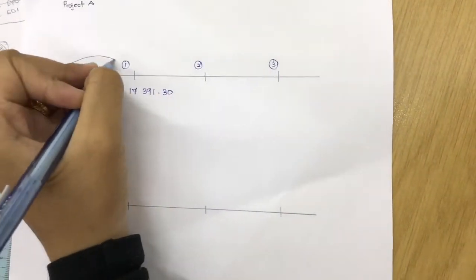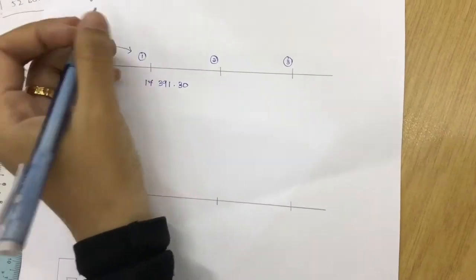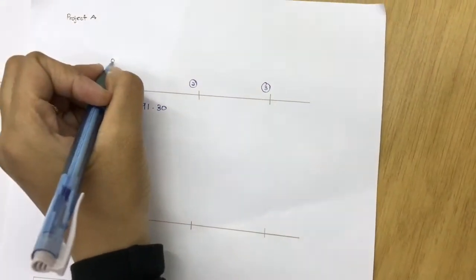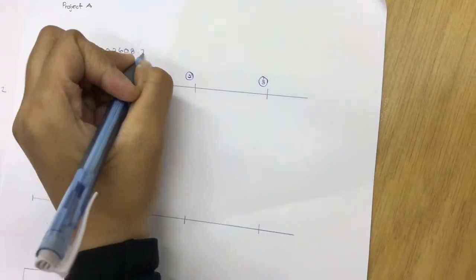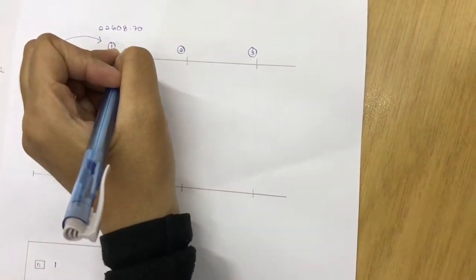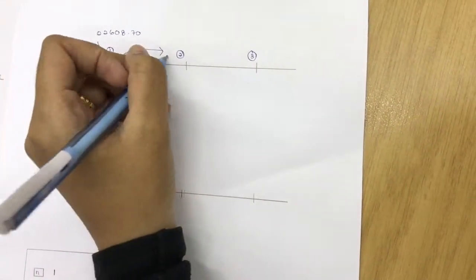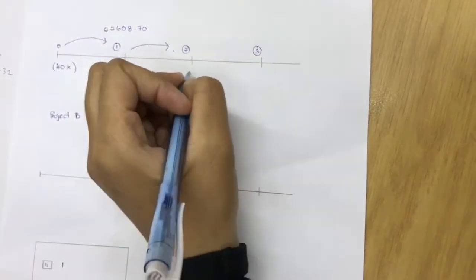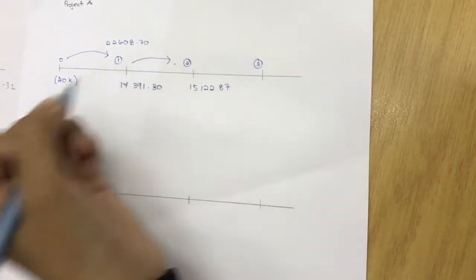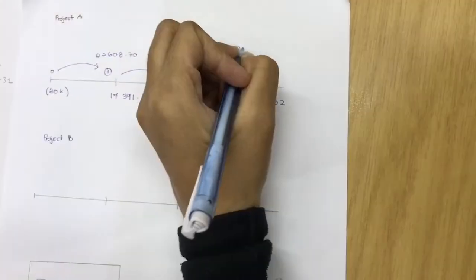So the balance after the payment in the first year is 22,608.70. Then we continue with the same concept to calculate the amount and bring it to the second year. For the second year, we will pay 15,122.80. So there is another balance to bring to year 3.